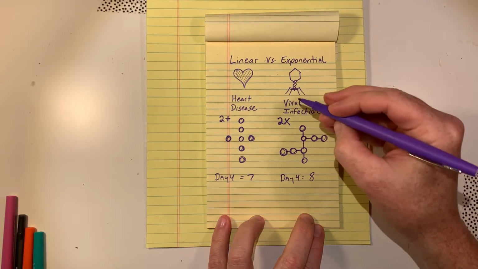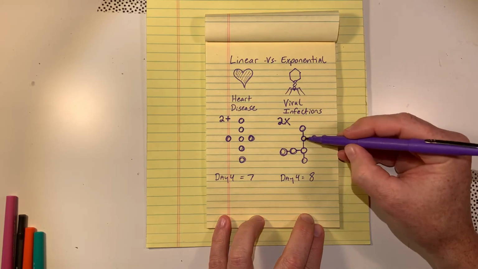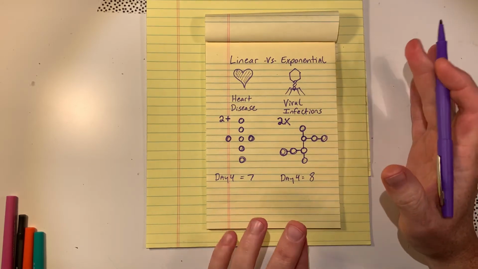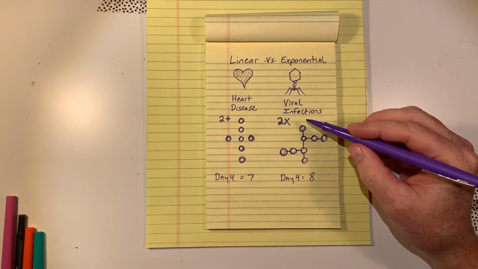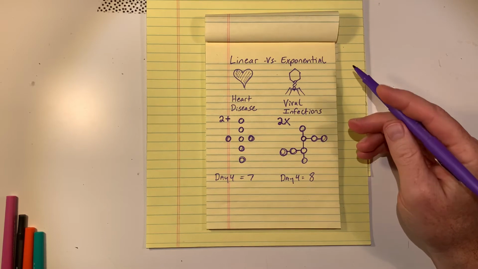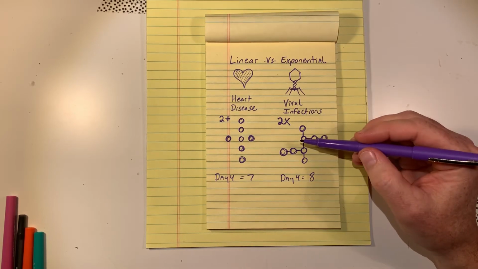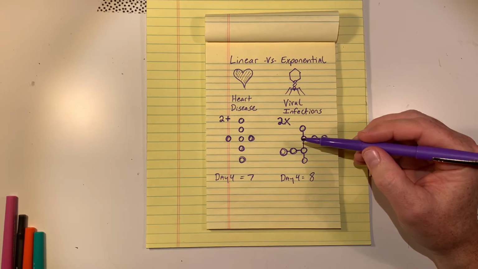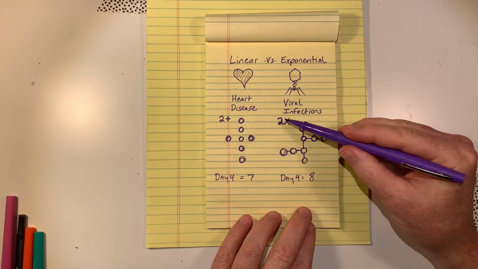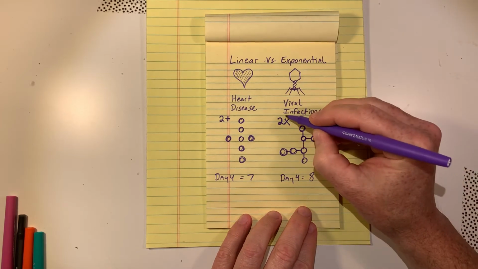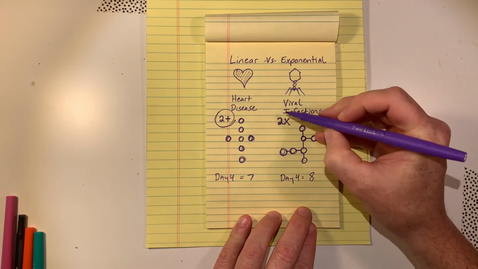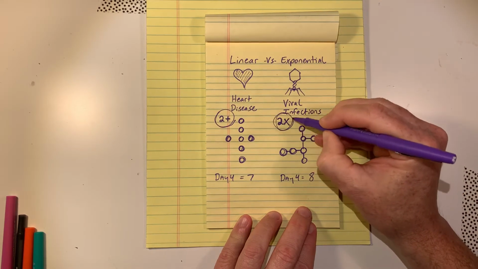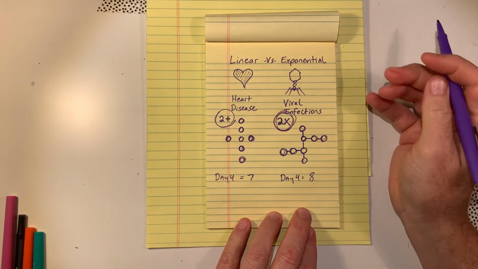And we're giving it the benefit of the doubt. We're just saying that first person on the first day could only infect 1 other person, and that it only doubles the next day. But keep in mind, with a real viral infection, that first person on the first day, if they sat around, 7 or 8 friends and all their friends got it, this could be 8 times or something. But we'll keep it simple and we'll just say we're adding 2 people every day for heart disease, plus 2, and we're doubling the number of people who are infected every day for the viral infections.